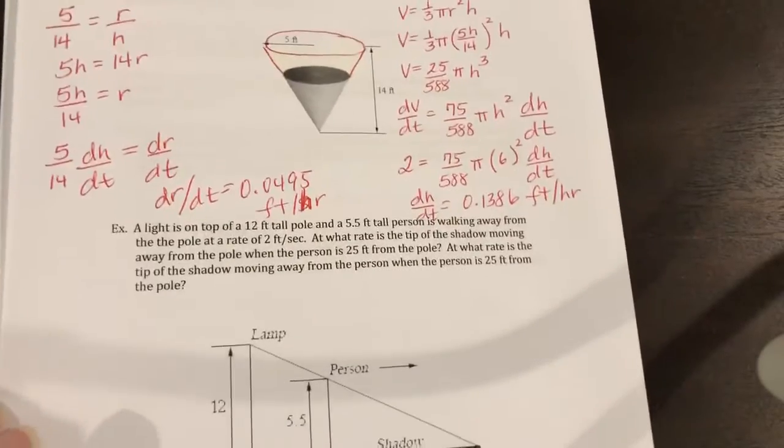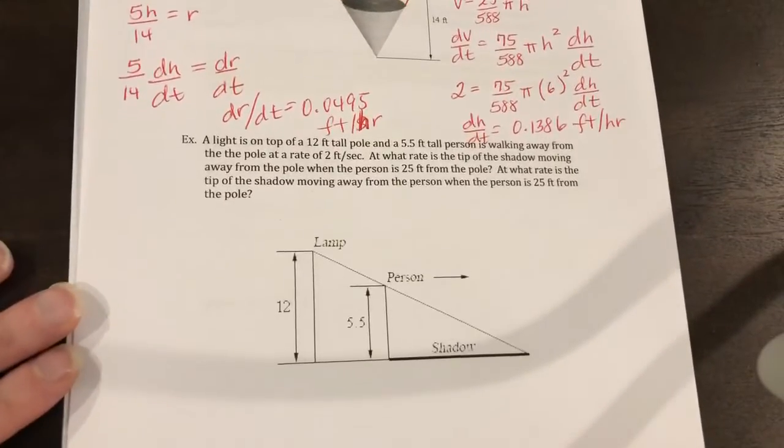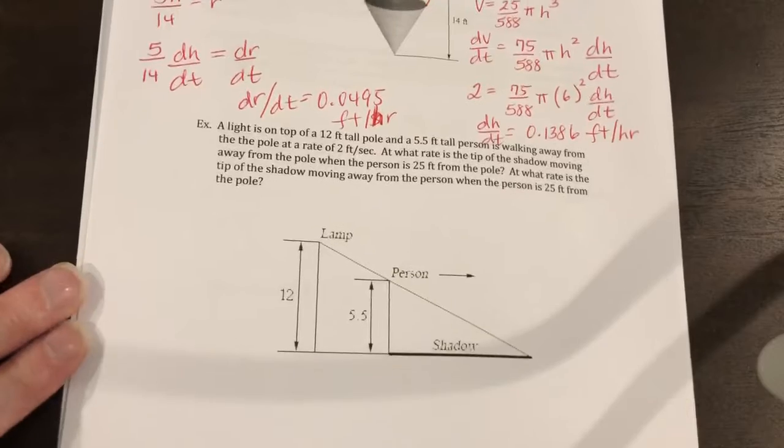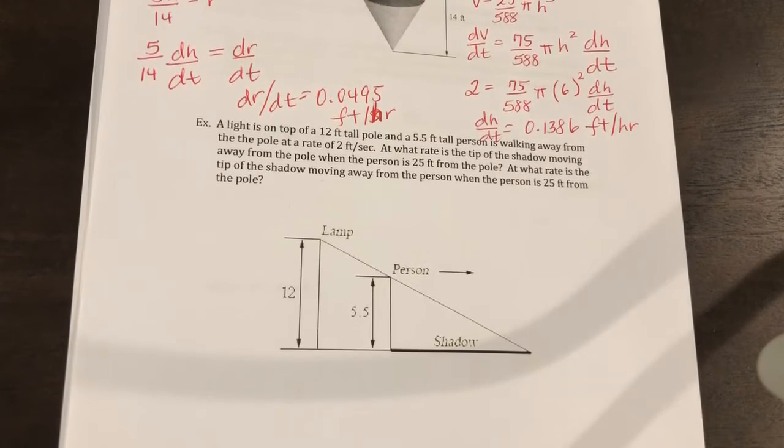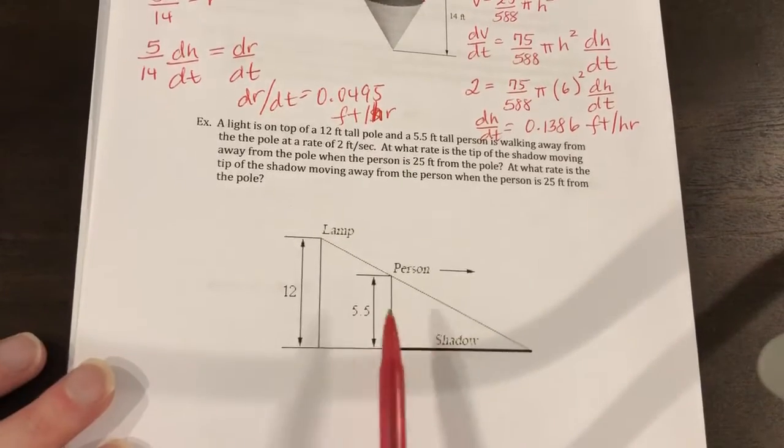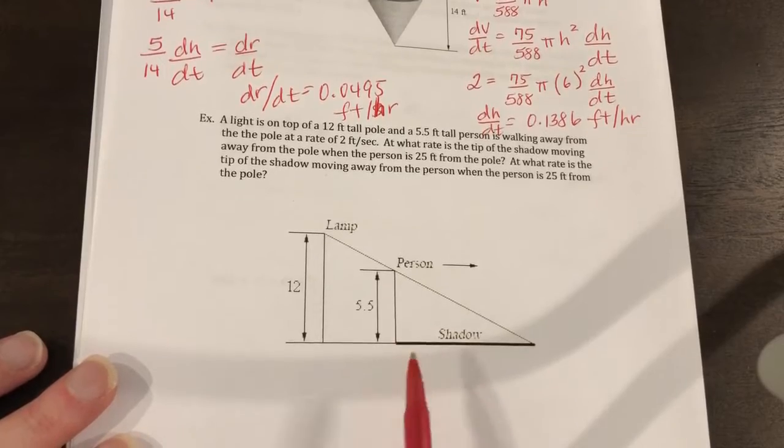Okay. The reason I'm adding the next question to your related rate stuff is because I saw it show up on a multiple choice question. So I never really teach this one, so bear with me. So say you have a lamp, a light post, and you're standing and it's going to create a shadow.